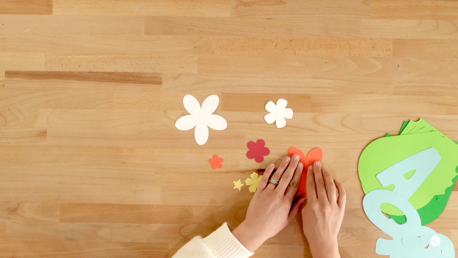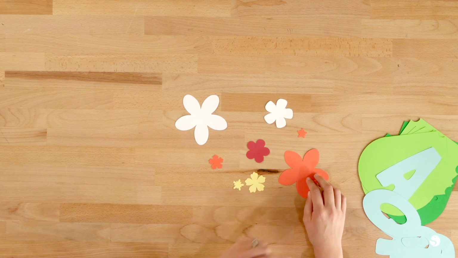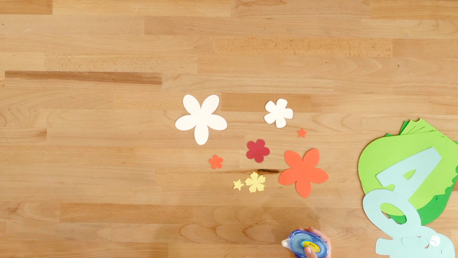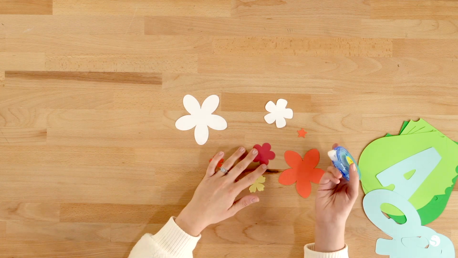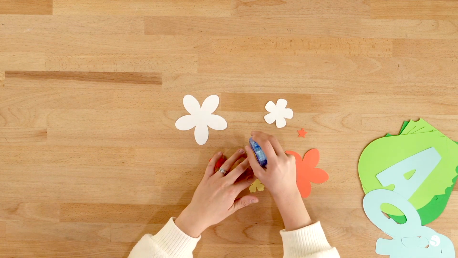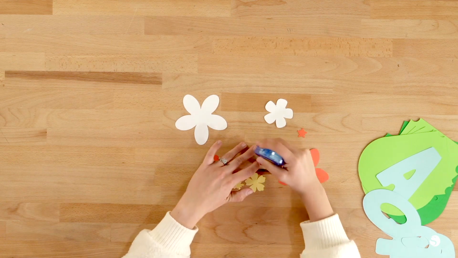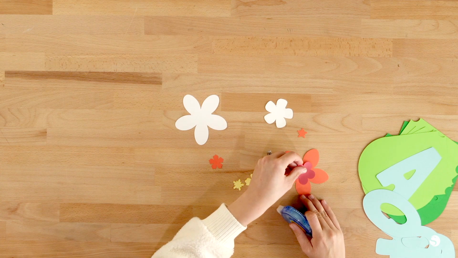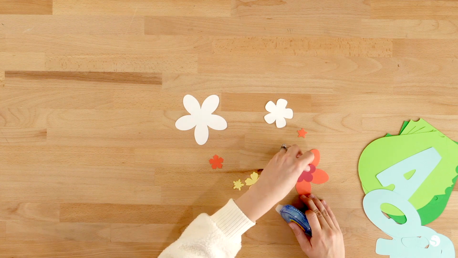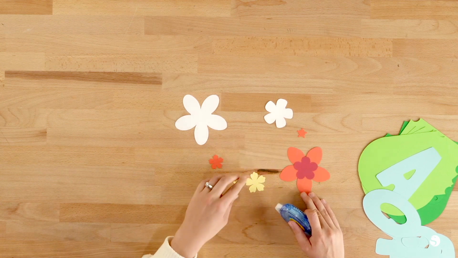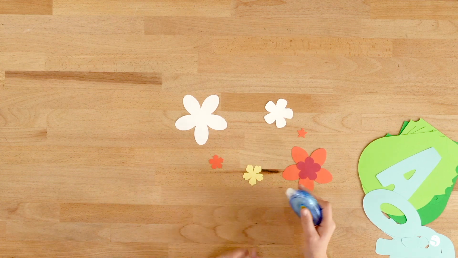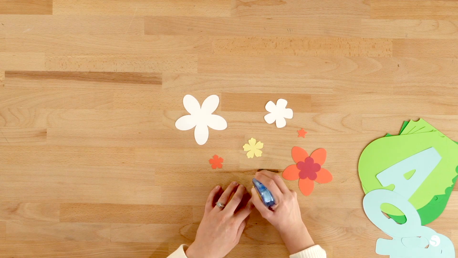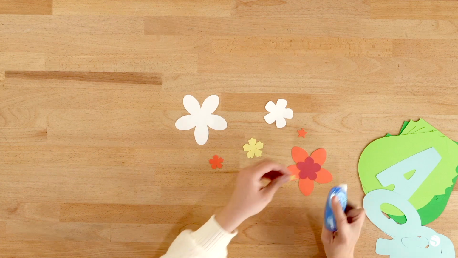And you can reference Silhouette Studio to know which pieces go with which flower, but I have it pulled up on the computer and I'm just going to arrange them. So I'm going to take a tape runner, and then I'm just going to put some tape on the inside of the flower and then place it inside my orange flower. And this one also had a little yellow center. So I'm going to take the yellow piece, and this one is a very small piece, so keep that in mind. You might want to use a glue stick if you have one.